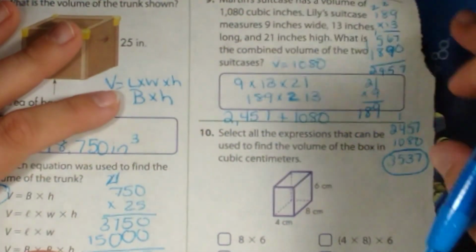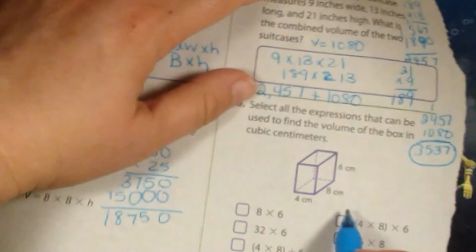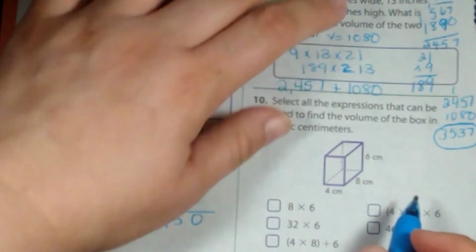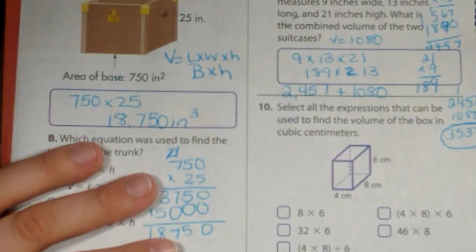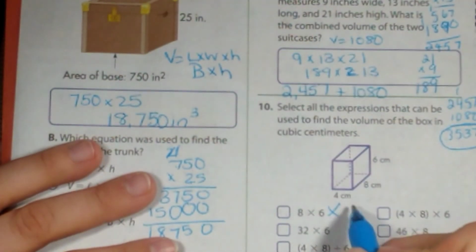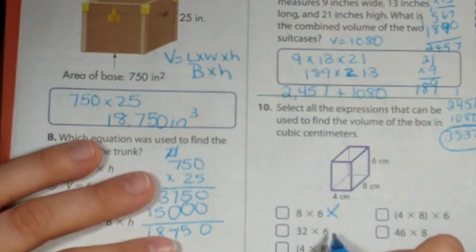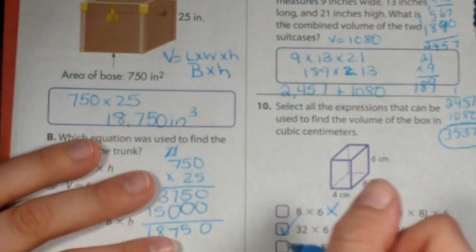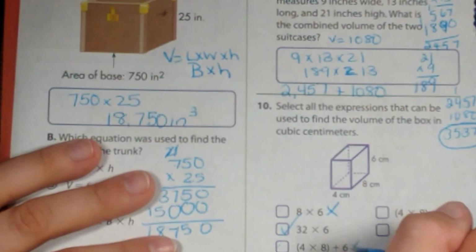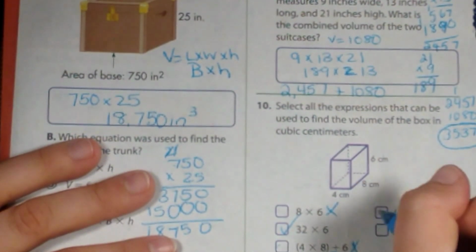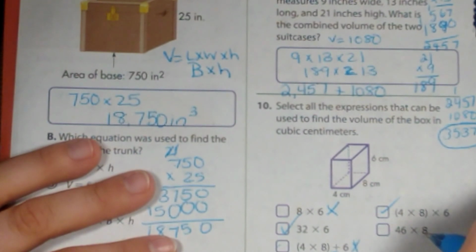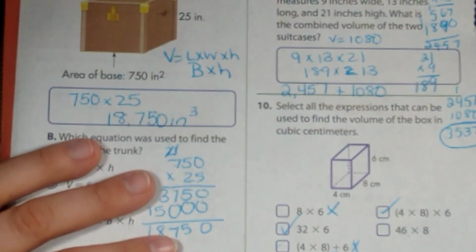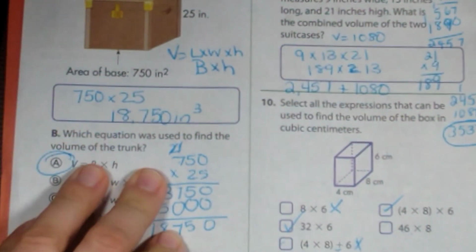Select all the expressions that can be used to find the volume of the box. So we cannot do this one. 32 times 6 would be the base times 6. We cannot do that one. We can do that one. And we cannot use 46 times 8 because that would not work. There we go. So that is our examples.